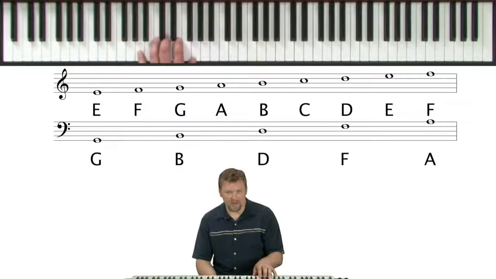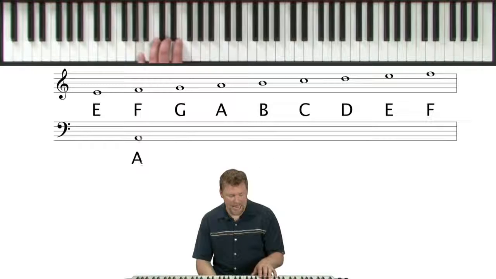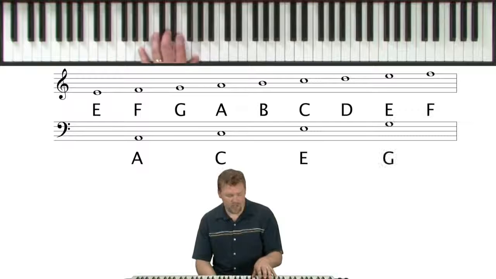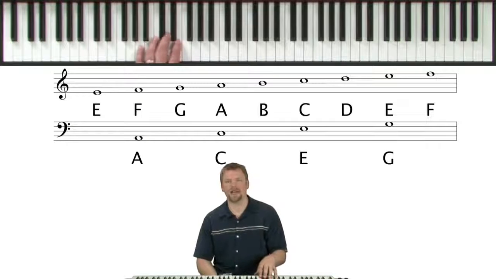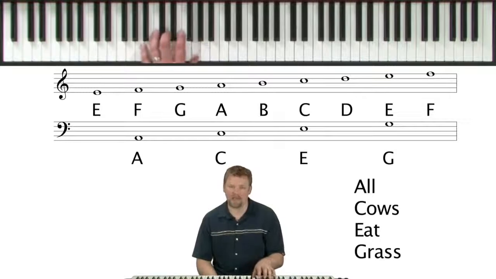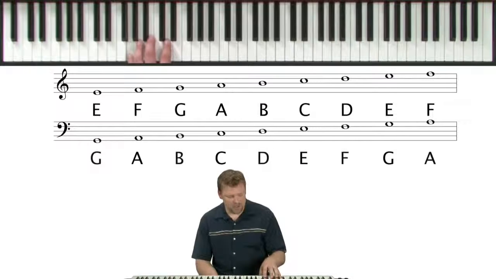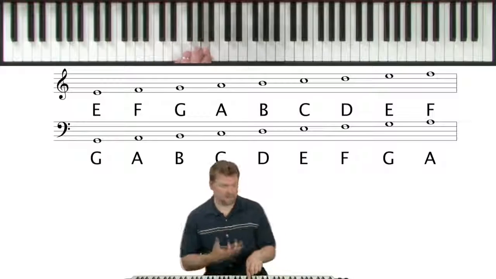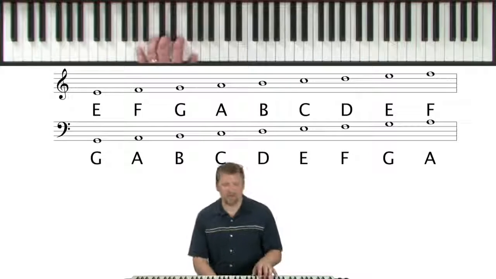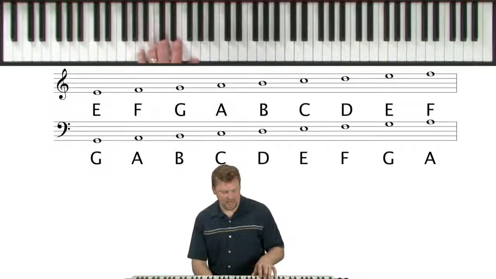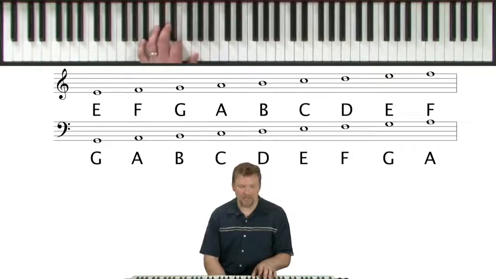And then we get to the spaces. So we've got A, C, E, G. And you could use something like all cows eat grass, just to help you remember that. So we've got G, B, D, F, and A. Those are the lines. And now for the spaces, A, C, E, and G.